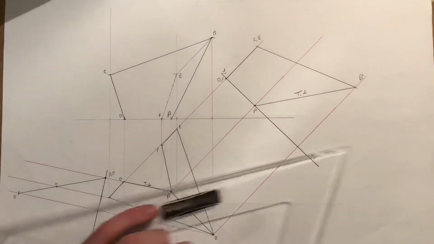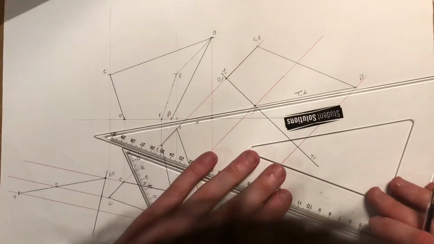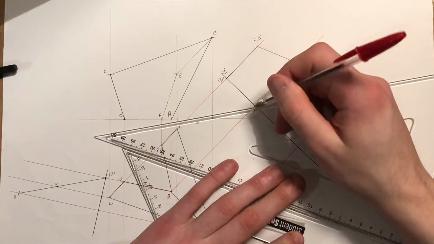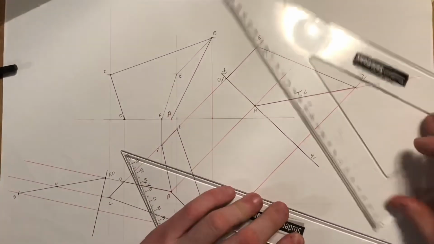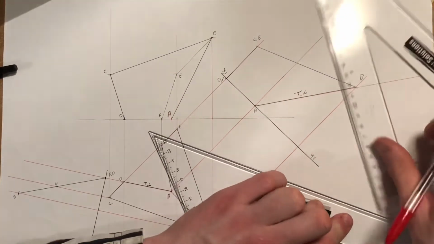If I want to then find my dihedral angle, I need to look along my true length line. Set up 90 degrees to it.